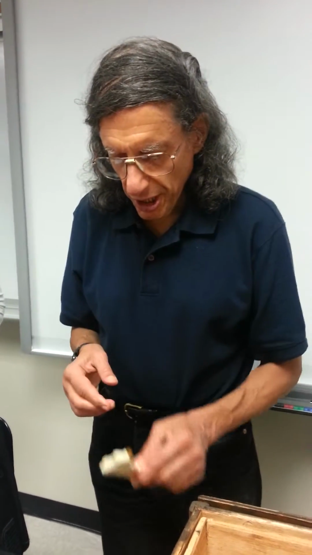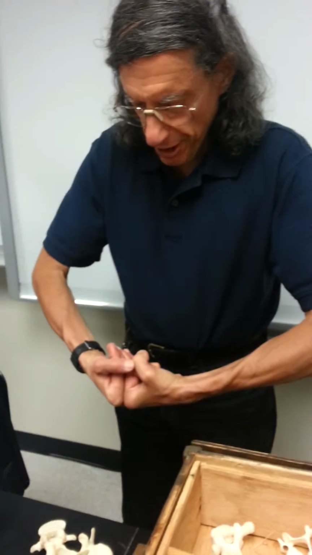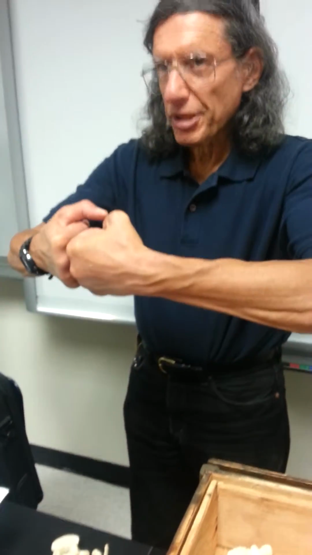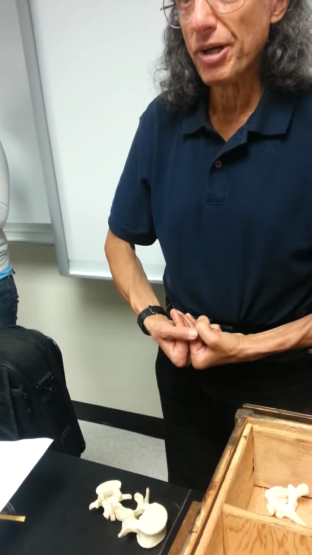This is non-adaptive because during respiration, as I discussed in Bio 8, the ribs in thoracic breathing swing up and outward, and then they go down and in on expiration.